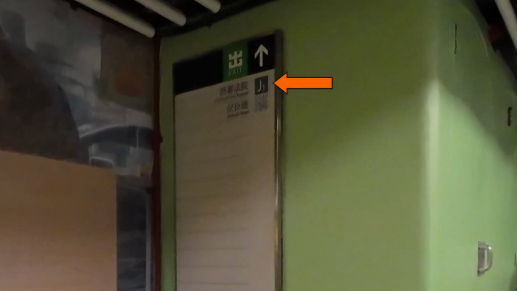And so here, at exit J1, we go out of the central station and go up the stairway to the street level.